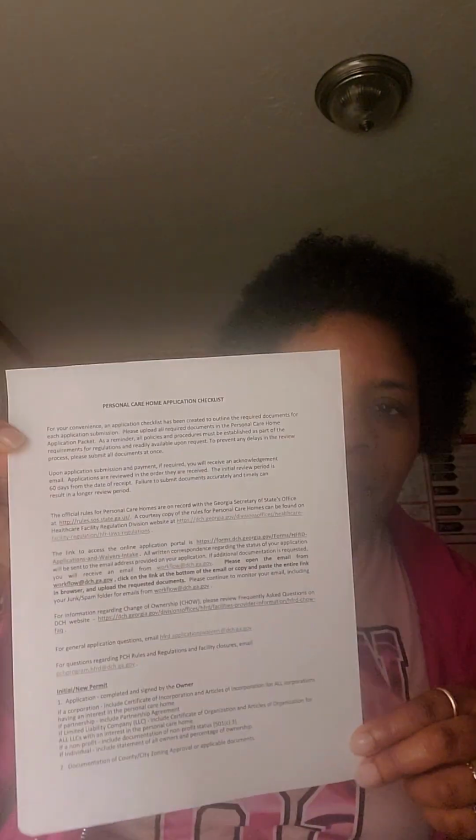So what I'm going to talk to you guys today about is your personal care home application in the state of Georgia. I'm only going to concentrate on Georgia because that is the state that I specialize in. So when you print out the application, here is the personal care home application checklist. So you will have that checklist right here, okay? And it tells you what to do for the initial new permit. If you want a change of ownership, it will tell you how to go about doing that. That's page 2.